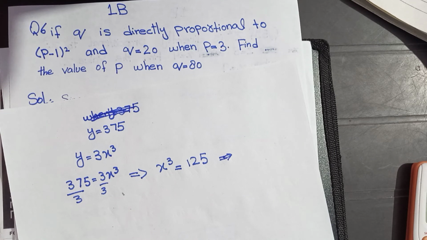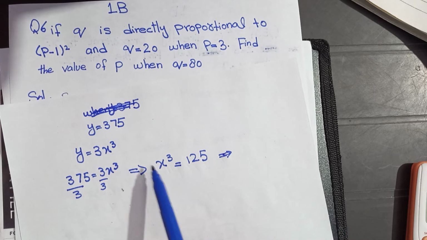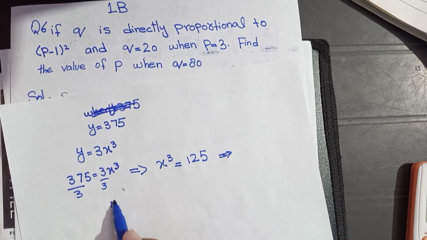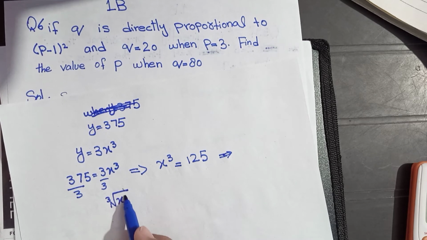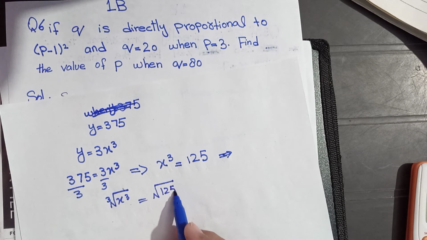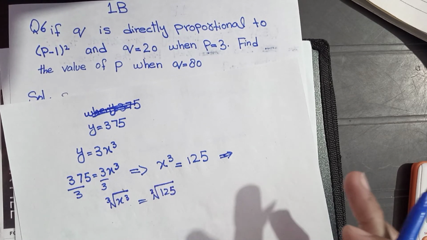That's why we take the cube root on both sides. We need the cube root on both sides because here x is cubed. When we take the cube root on both sides, the cube root cancels out. 5 cube is equal to 125.